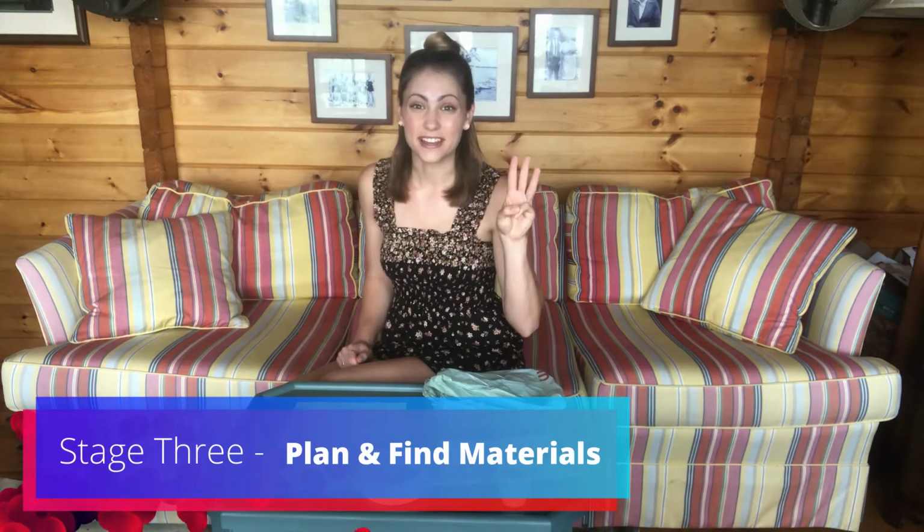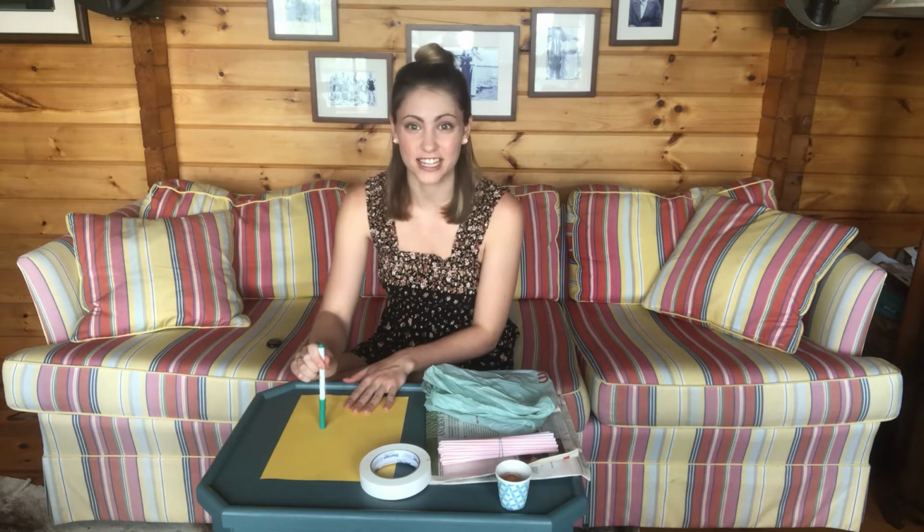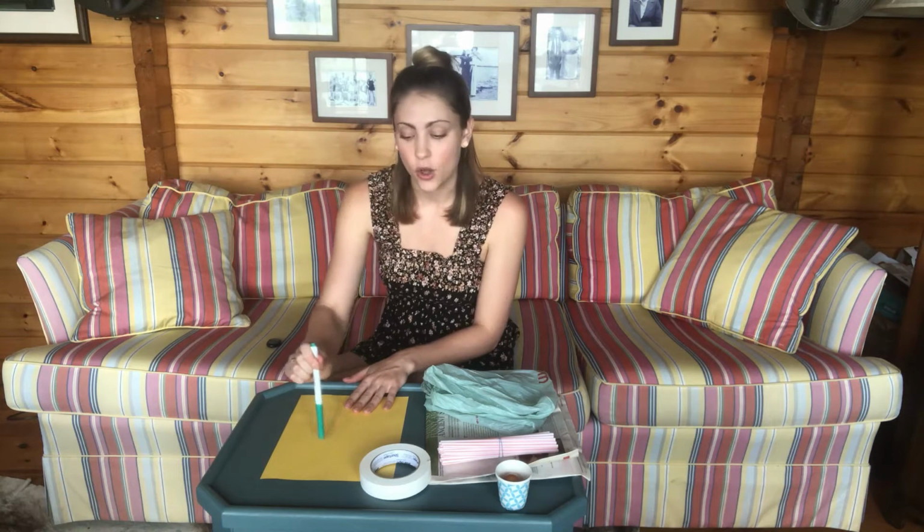Step number 3, plan. Now that we have some awesome ideas, it's time for stage 3. During this stage, we're really just going to plan. So, we're going to draw our very first picture of what we think our device might look like, and then we'll decide what materials we think we need to build that. Check it out.